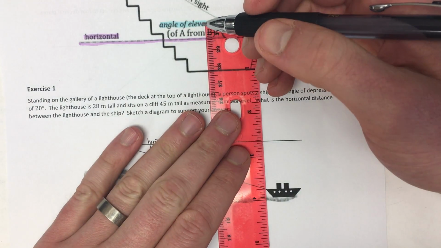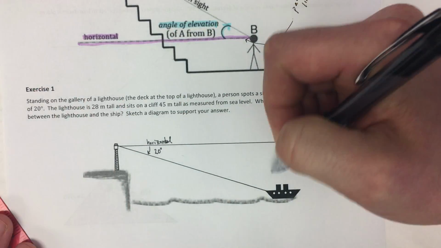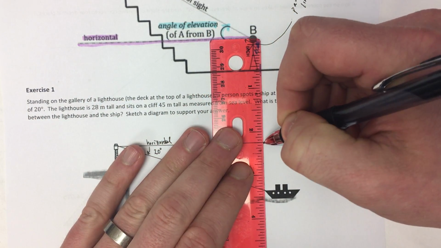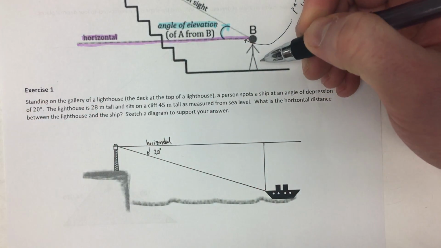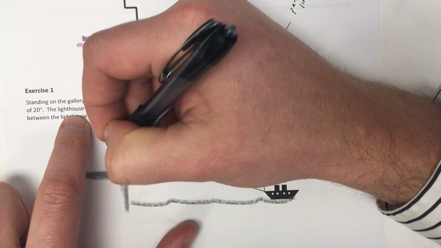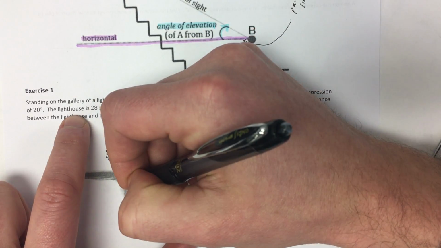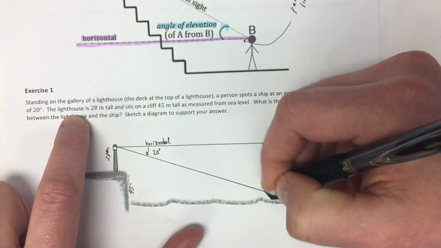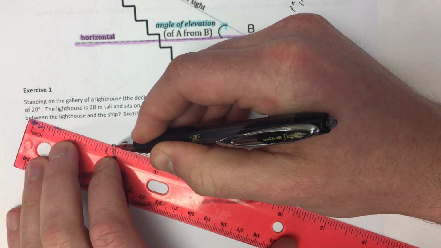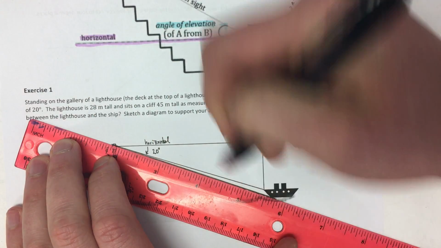And then if we were talking the height of all of this, we'd be making this down. The lighthouse is 28 meters tall, and the cliff it sits on is 45 meters. So realistically, I should have put this down to the water. You just have to read the problem very carefully.